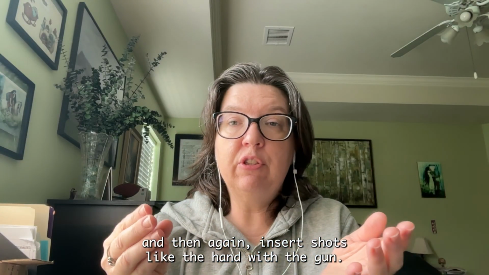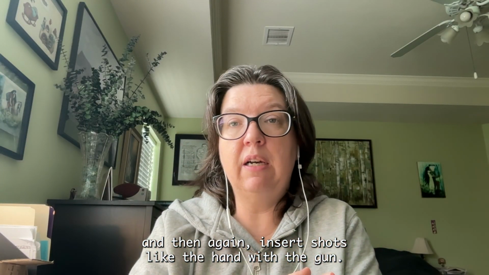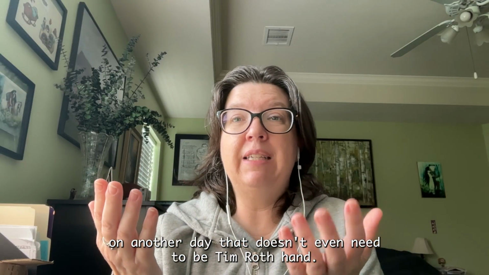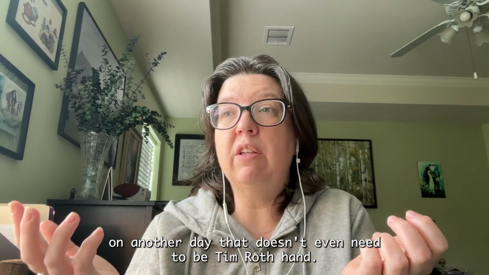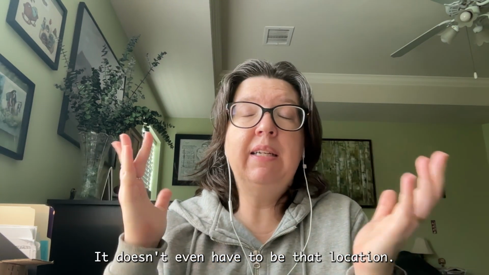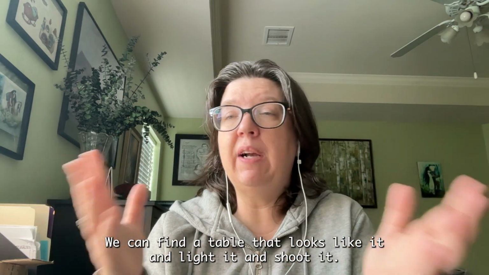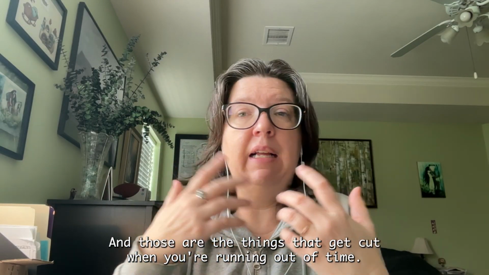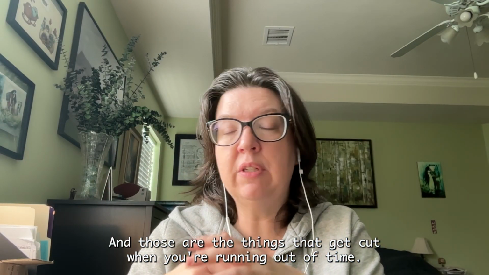And then insert shots, like the hand with the gun, those are things that can be cheated or picked up on another day. That doesn't even need to be Tim Roth's hand. We don't see his face. It doesn't even have to be that location. We can find a table that looks like it and light it and shoot it. And those are the things that get cut when you're running out of time.